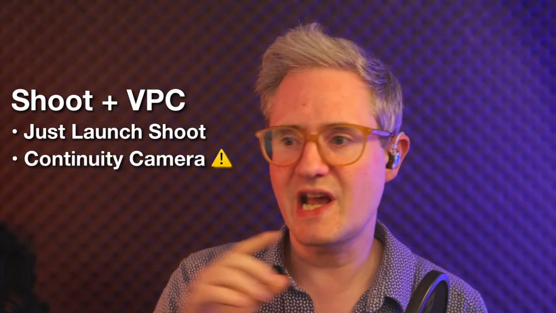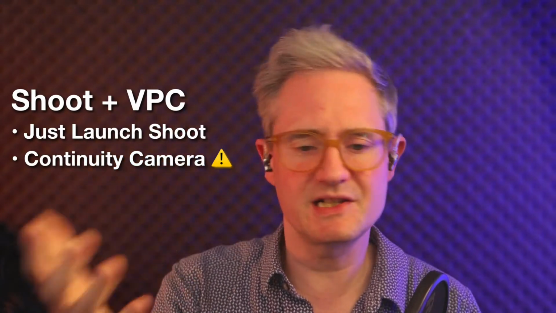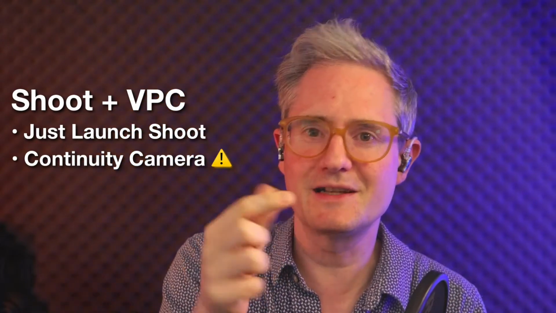Then Shoot with Video Pencil Camera. Again, you just launch Shoot and it'll be available. Watch out if you do have continuity camera when you're using Shoot with Video Pencil Camera, because your phone will show up. Mine shows up, Michael's iPhone 13 Pro, in the drop down, and then there's Shoot on Michael Forrest. And I made it have an icon, so it's a bit easier to spot the difference.